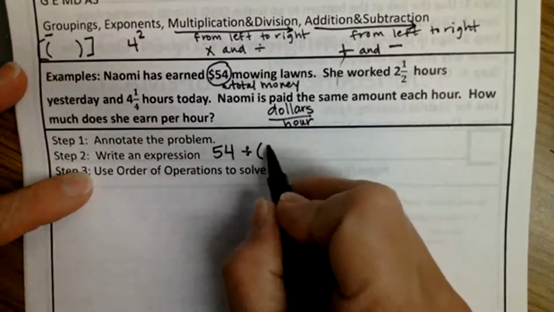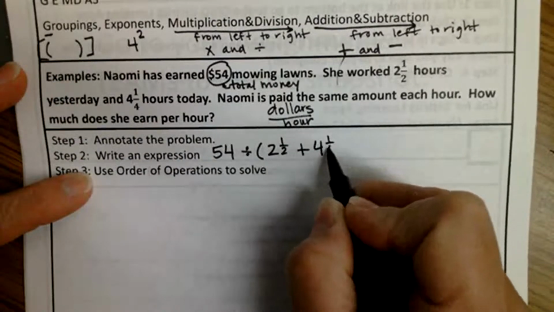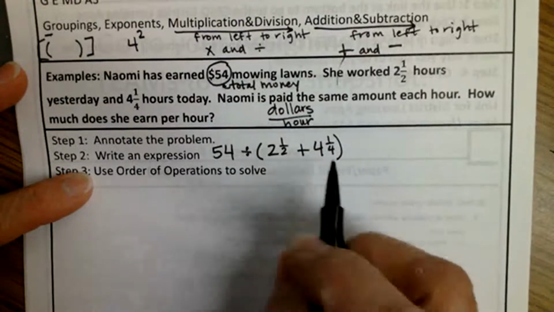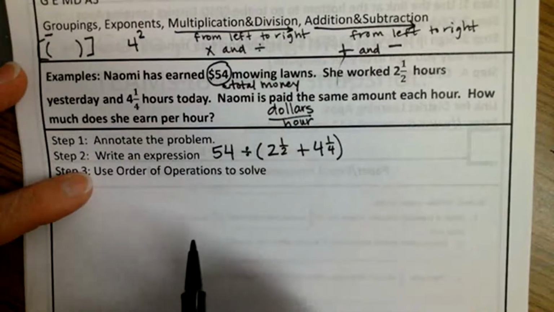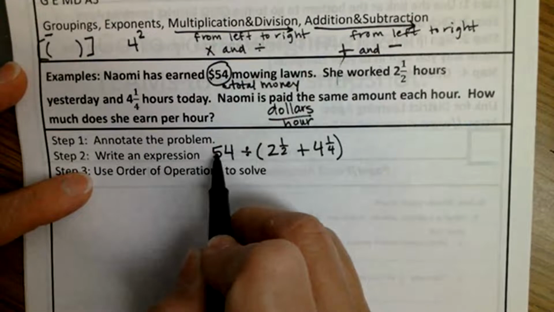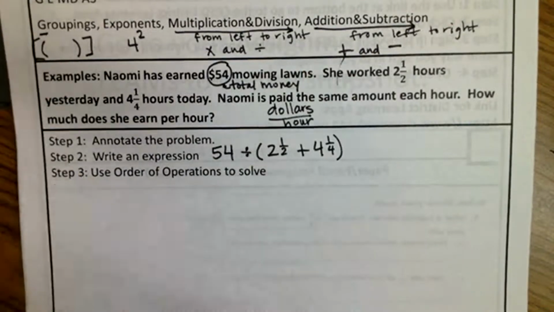I'm going to put the 2.5 hours plus the 4 1/4 hours, and add those together first. So I get this total first, and then divide 54 by whatever this total is. So that's my expression.